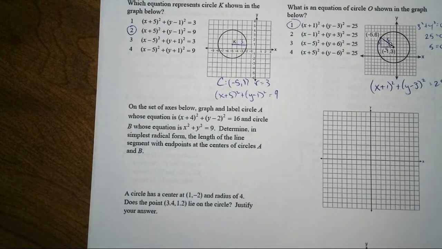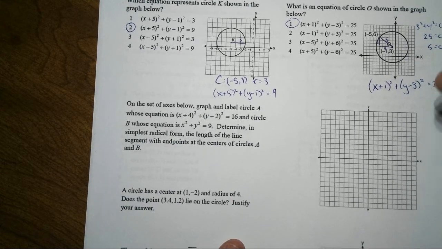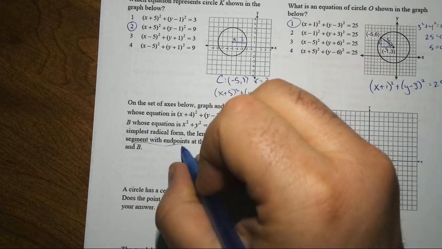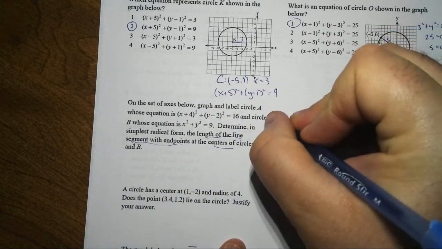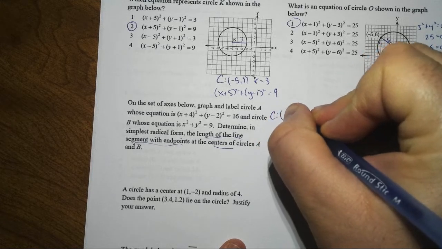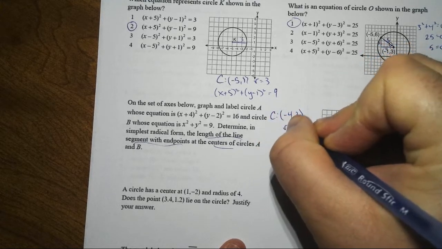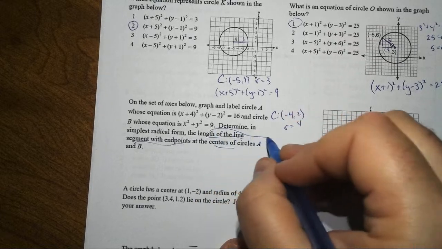All right, set of axes below. Determine the simple triangle from the length between the endpoints of the circles. So what's the length of the line segment with endpoints at the centers? Take the first equation. The center is the point, change the signs, -4, 2. The radius is 4.